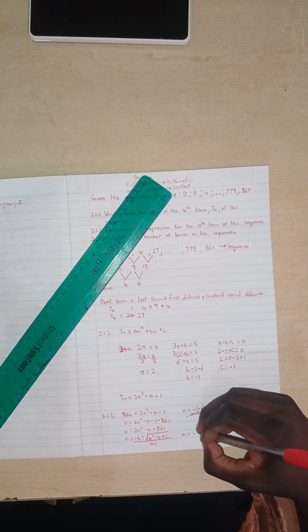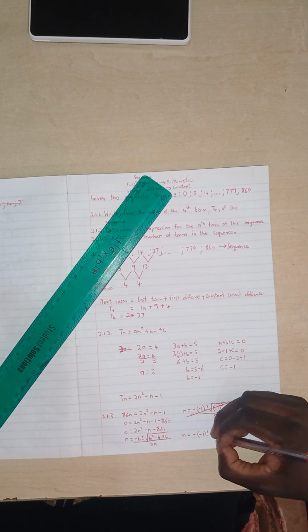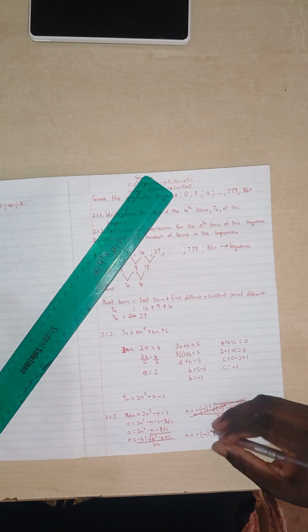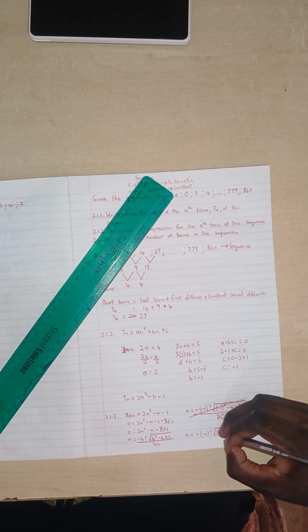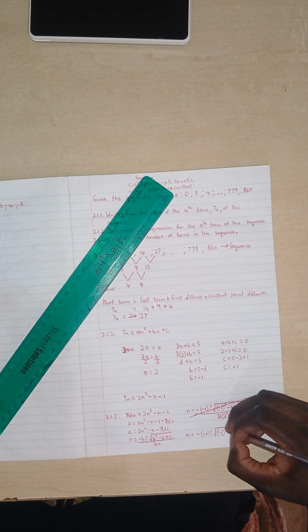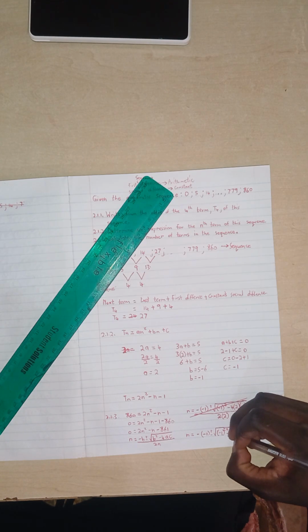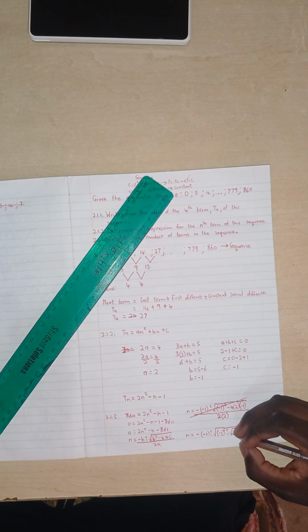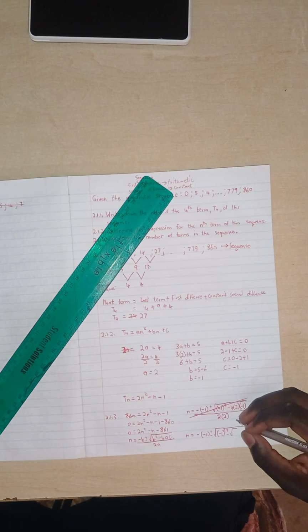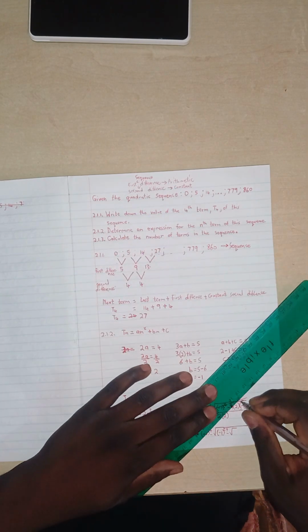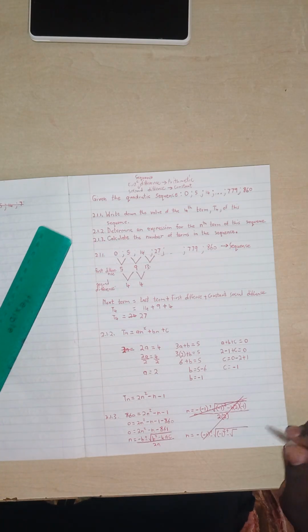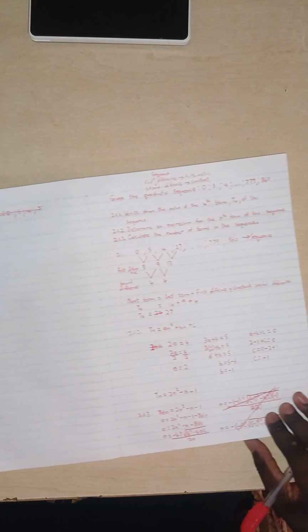Okay, n is equal to negative b. Our b is negative 1, plus or minus the root of b squared. Oh, what's going on? Another silly mistake. So okay, let's go for it then. Let's just finish this one, the 2.1.3.